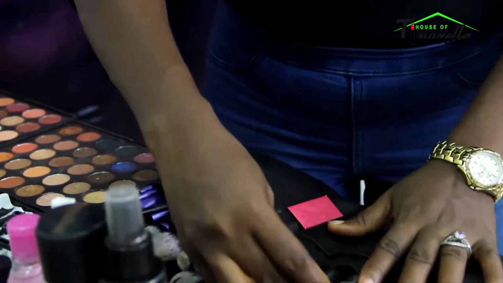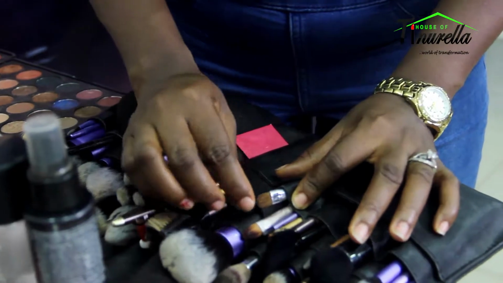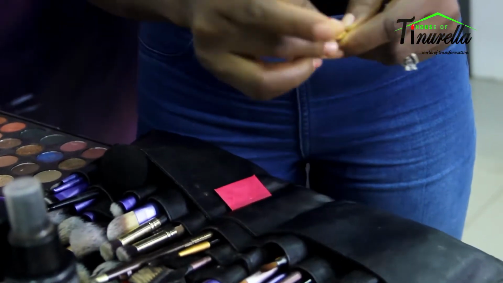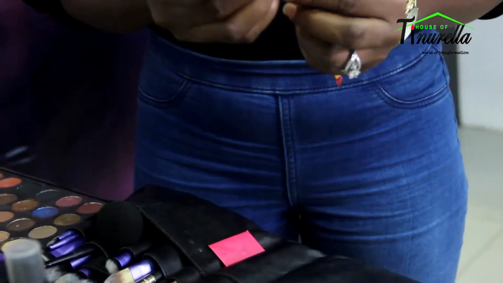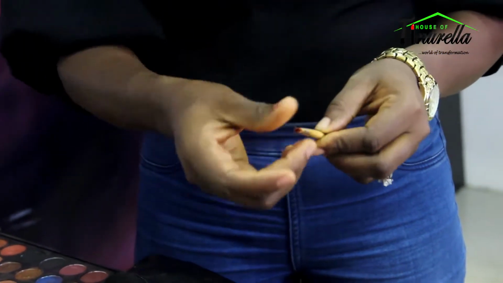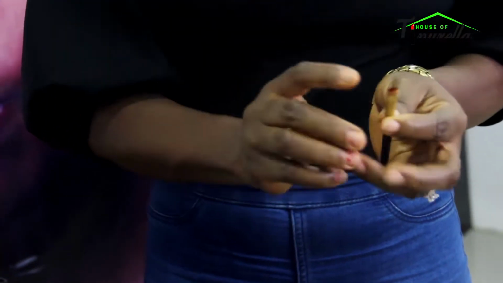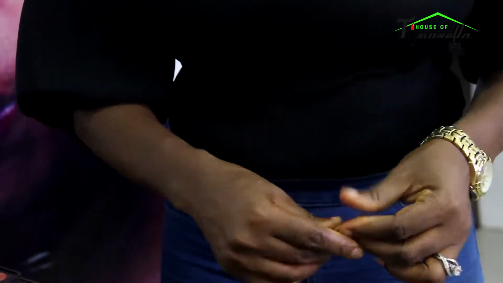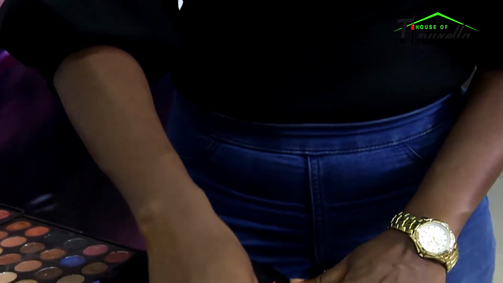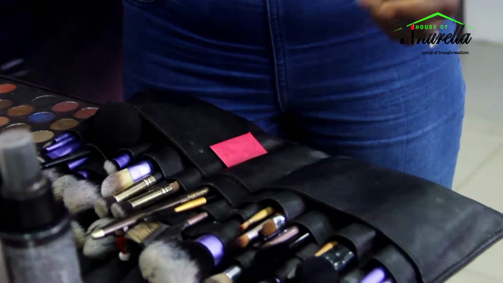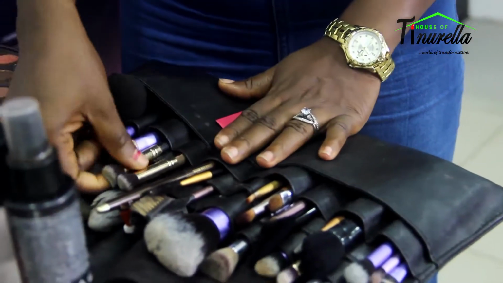We have our angle brush. Angle brush is usually one part is always shorter than the other part and is always very flat. You can see how flat the brush is. This is what we use to highlight our brow or any area that we want that very sharp edge.